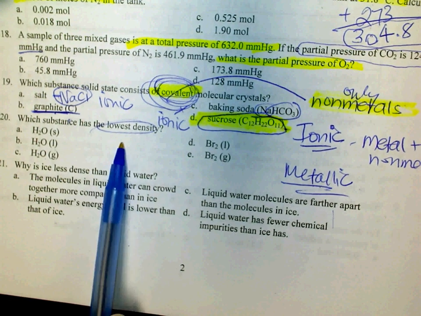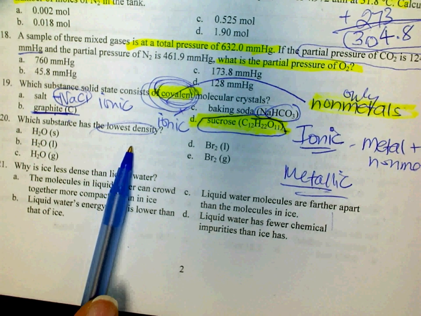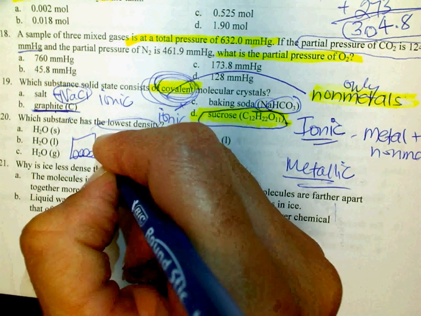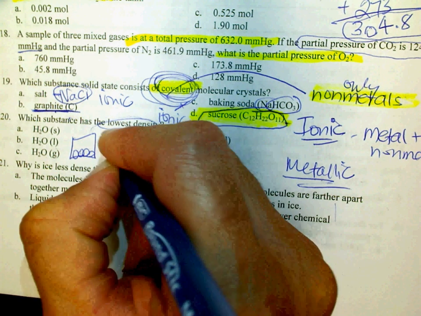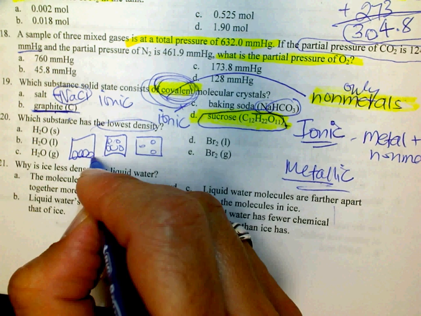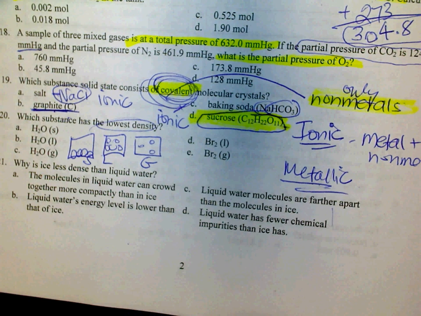is the question I told you we were going to get to that has to do with density. All right. Shh. Now, look at this. Solid, liquid, gas. Now, we know that for water it's different, but generally solid, liquid, gas, what has the lowest density? Solid, liquid, or gas?